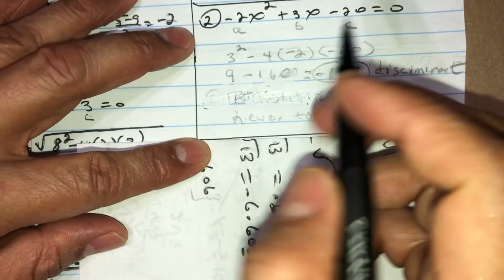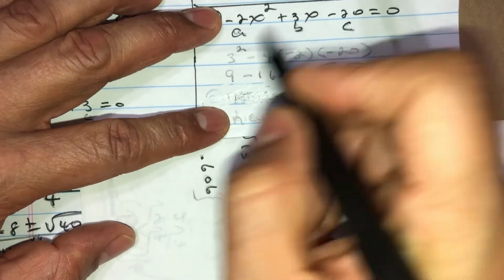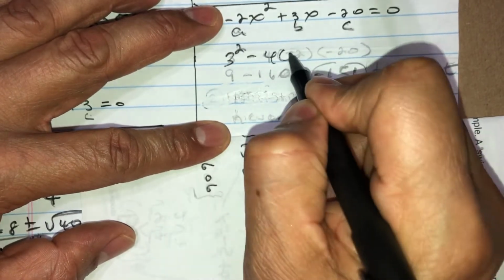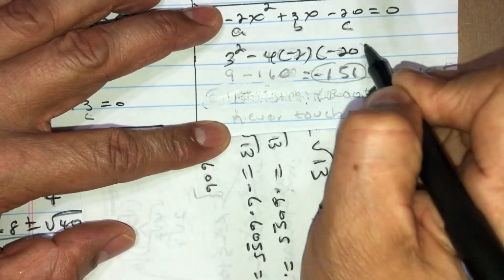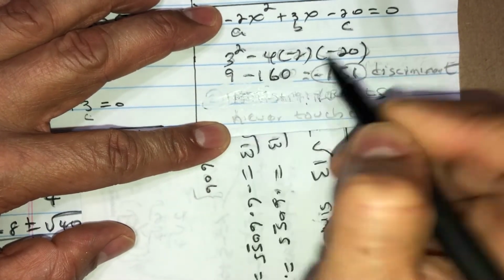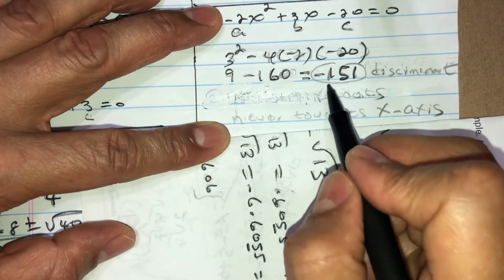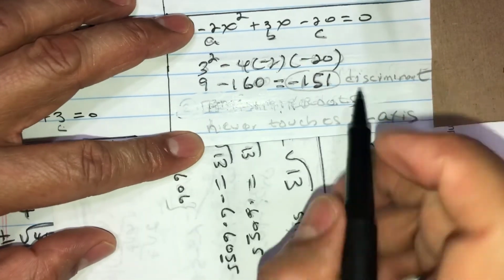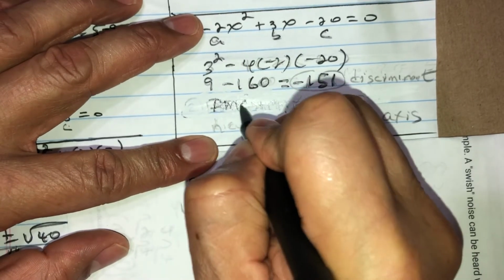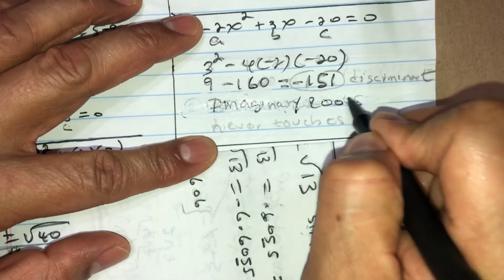Let's say I find the discriminant of this one, looking for the nature of the roots. Remember, I have my A, my B, and my C. B here is positive, so I don't have to put it in parentheses: 3 squared minus 4 times -2 times -20. When I multiply this, that will give me 9 minus 160, which is -151. Automatically, when you have a negative discriminant, you have imaginary roots. You don't have irrational roots. You have imaginary. Just be careful.